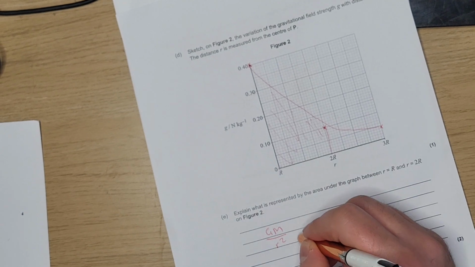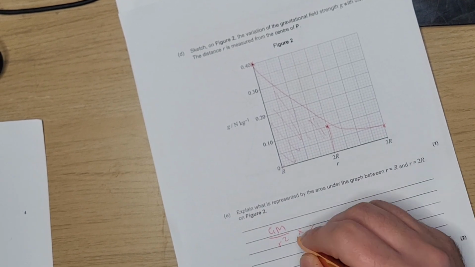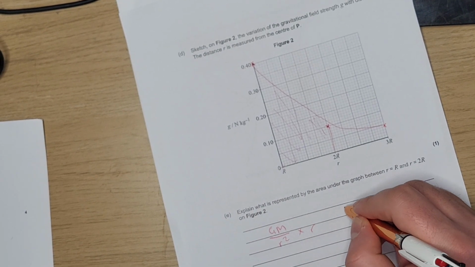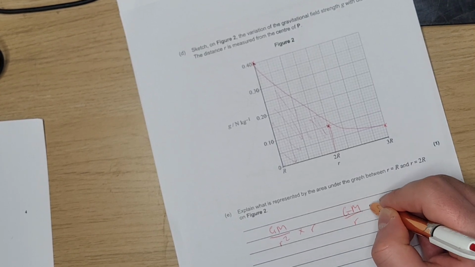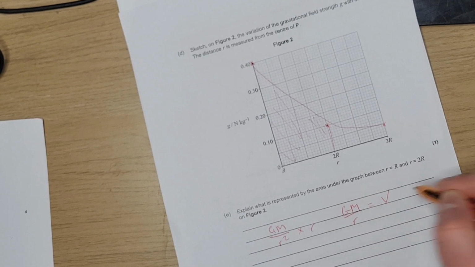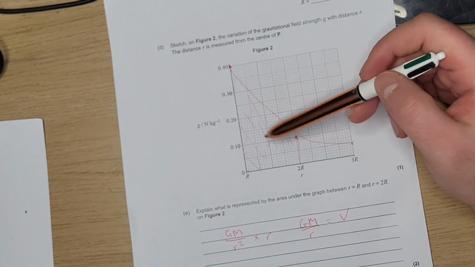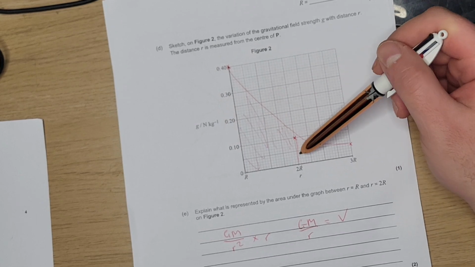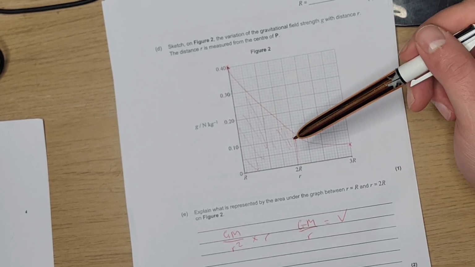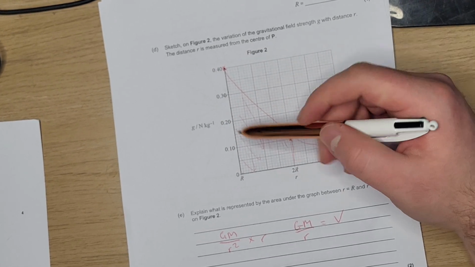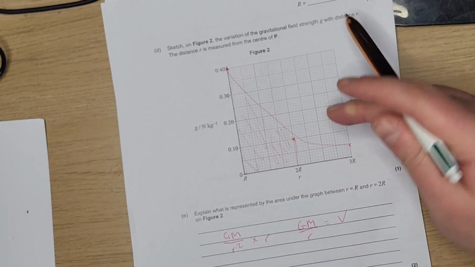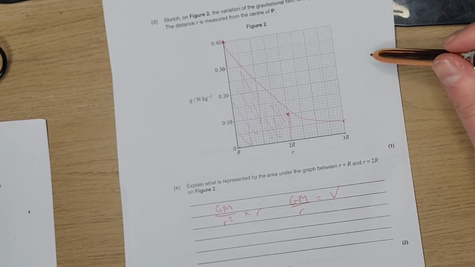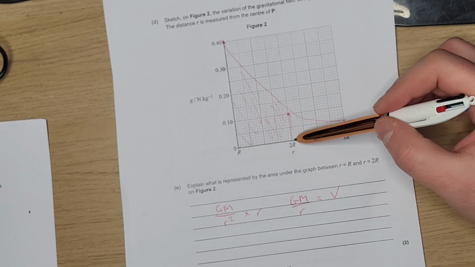Okay, we're going to multiply that by r, which means obviously we're cancelling out one of these. So we get Gm over r. Some of you should already hopefully recognise what we're going to get, which is going to be V, our potential, right? The important thing then is you go on to say that these two multiplied together will give you gravitational potential, and that therefore between r and 2r, the area under the graph will be representing the change in gravitational potential from r to 2r.